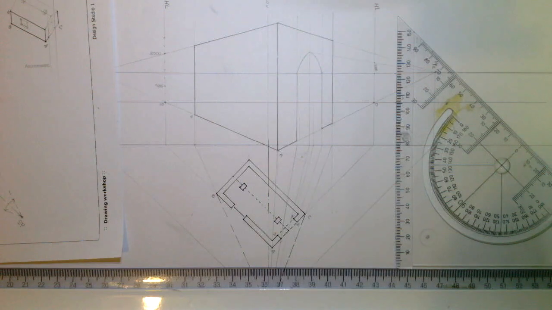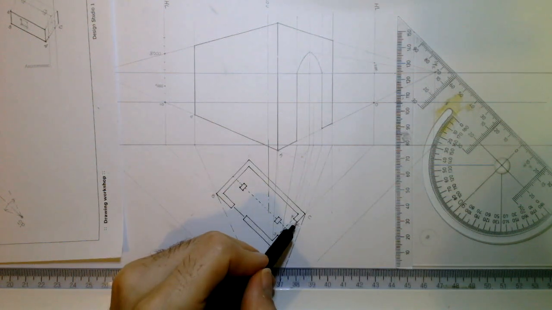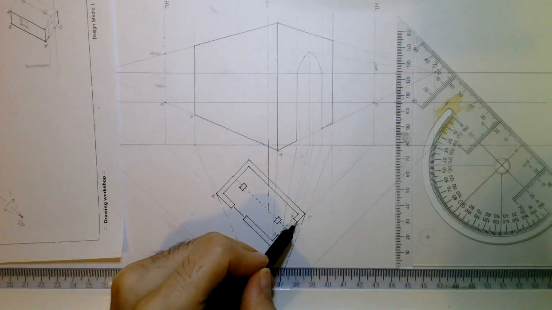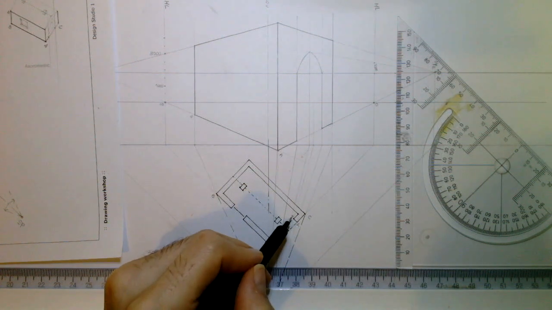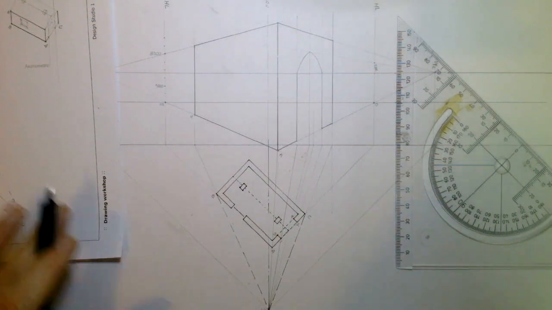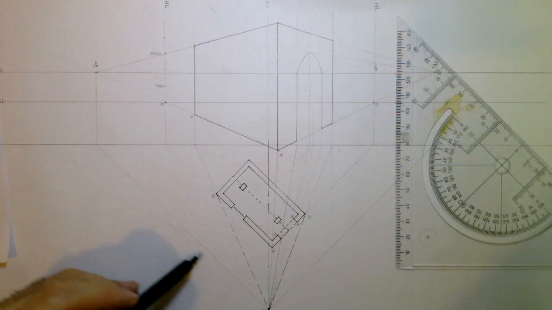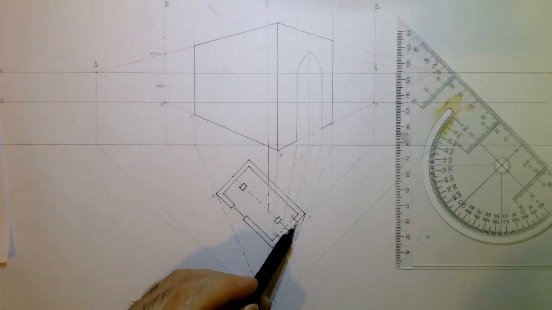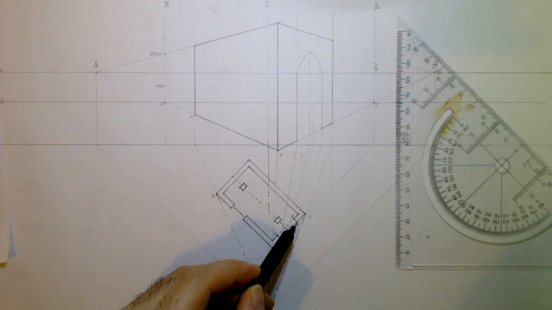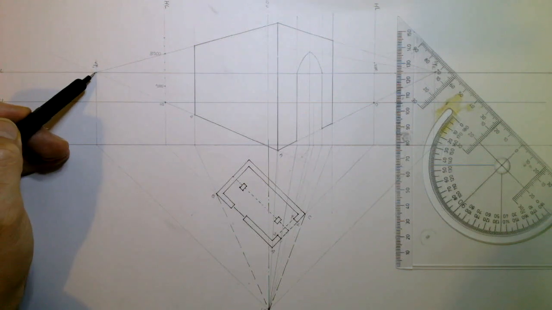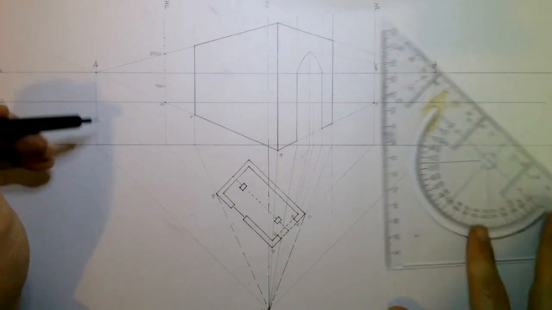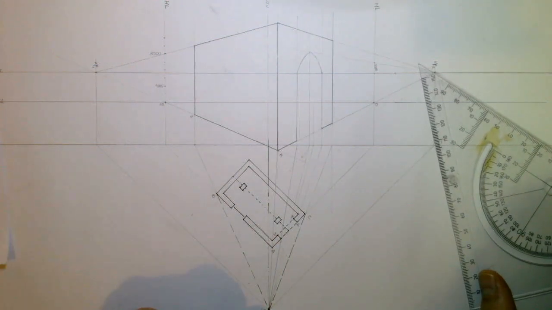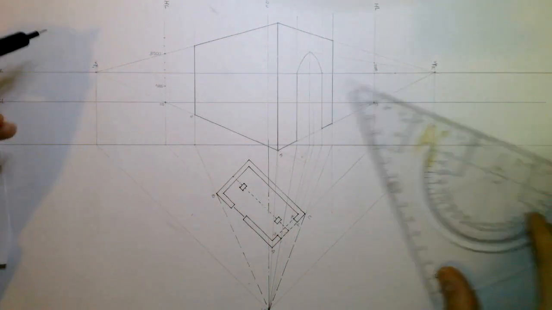It can't be here, and the reason is I'm trying to draw 2,4, and this little small line is parallel to this line, meaning that from point 2 this line would converge to vanishing point 1, although it's the underside, but it's parallel to this line which vanishes to vanishing point 1.